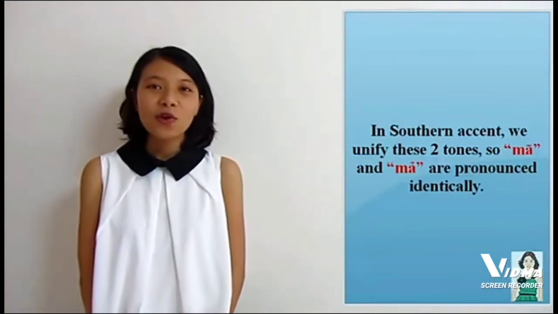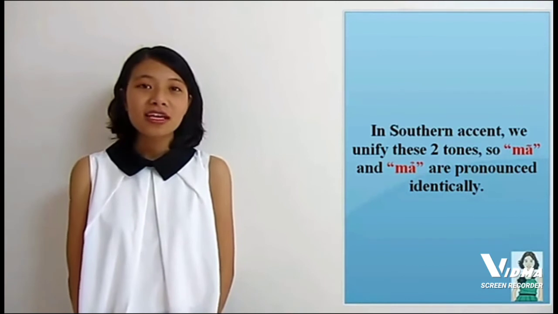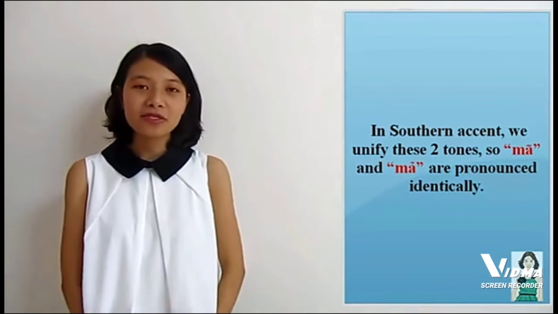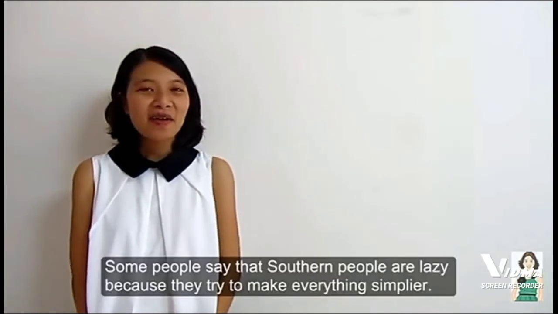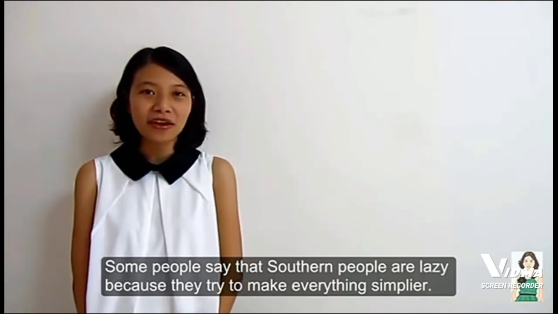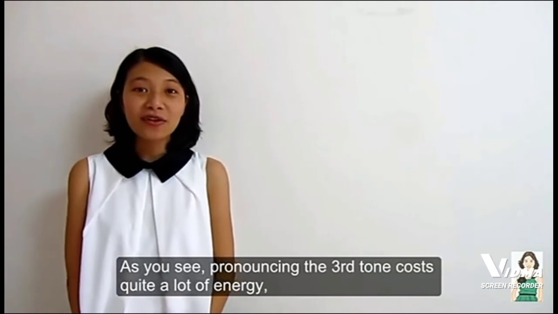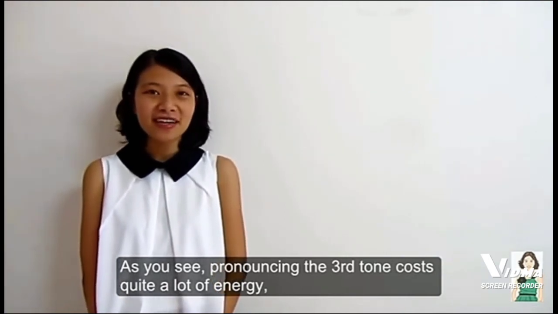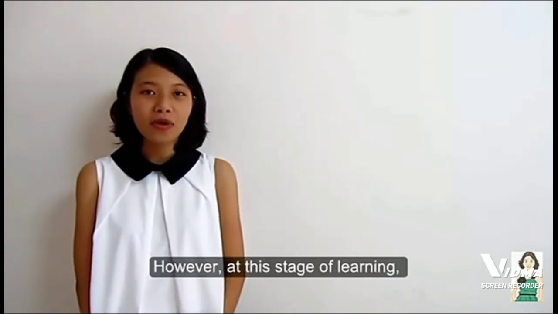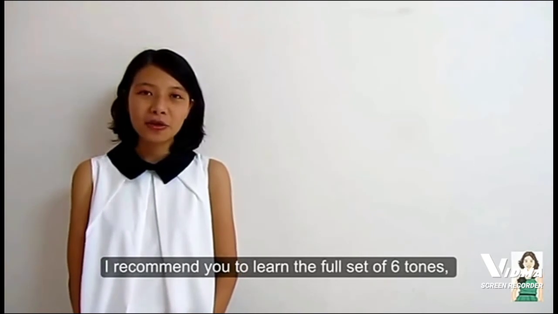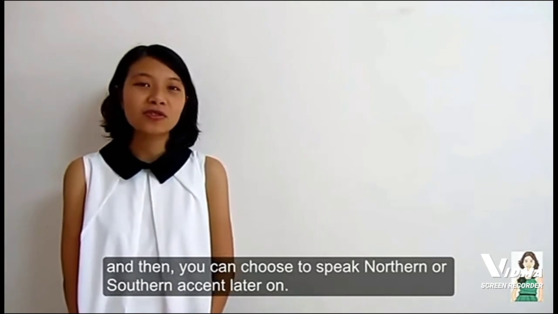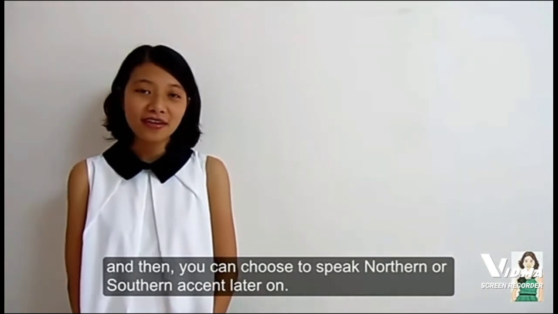In Southern accent, we unify the 2 tones. So, mã and mã are pronounced identically. Some people say that Southern people are lazy because they try to make everything simpler. As you see, pronouncing the third tone costs quite a lot of energy, so just replace it by the fourth tone. However, as the stage of learning, I recommend you to learn the full set of 6 tones, and then you can choose to speak northern or southern accent later on.